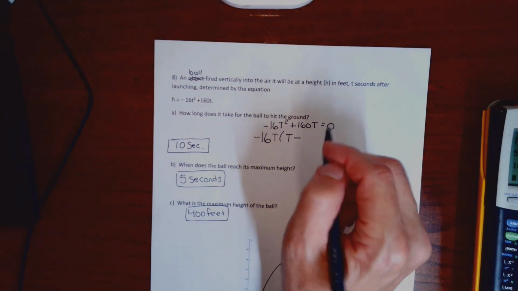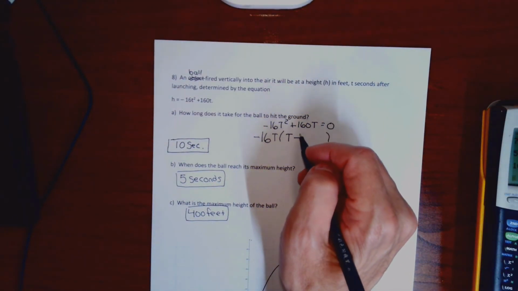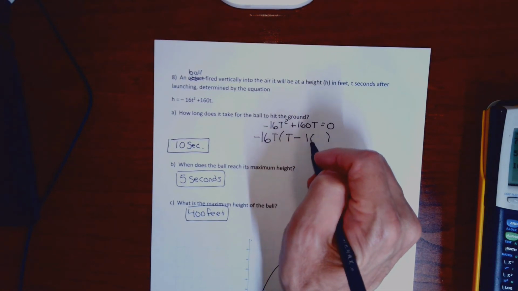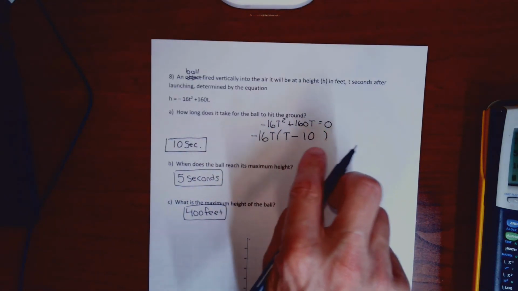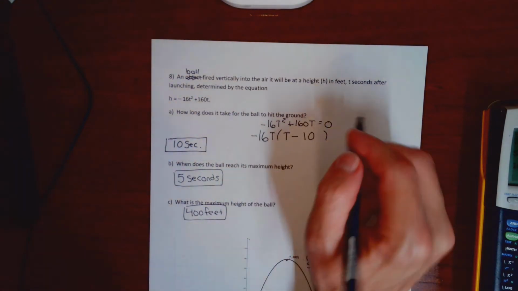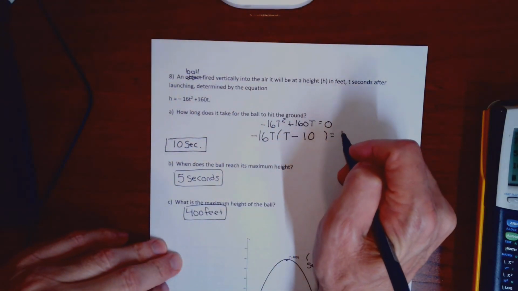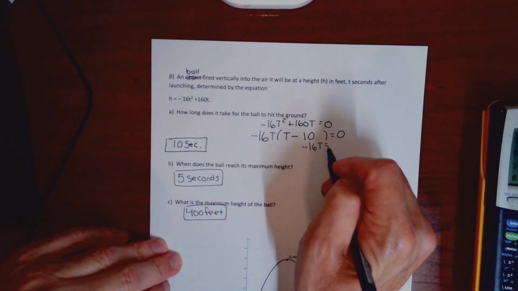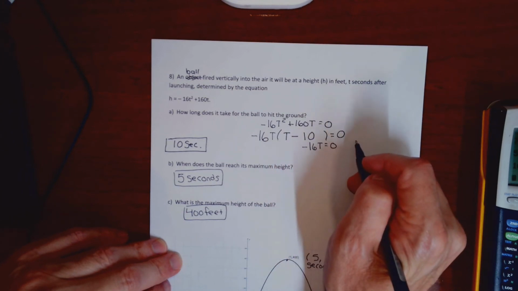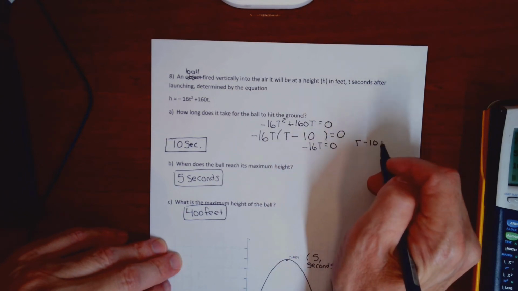Technically, I need to divide by negative 16. And 160 divided by negative 16 is going to give me negative 10. I took that t away, so the ending of the factoring here just gives me negative 16t times t minus 10. Still have the equal to 0. Now that I have it factored, I separate each one separately equal to 0.